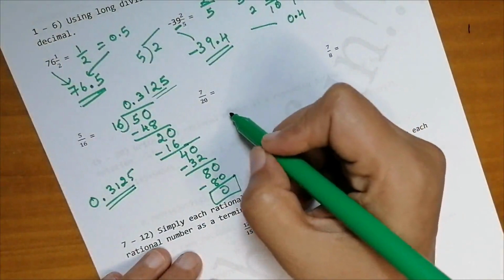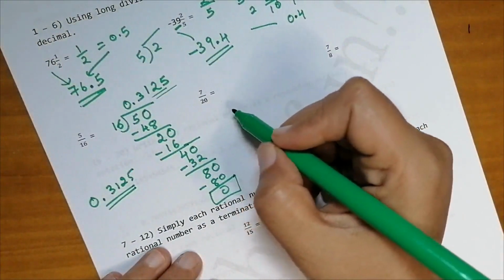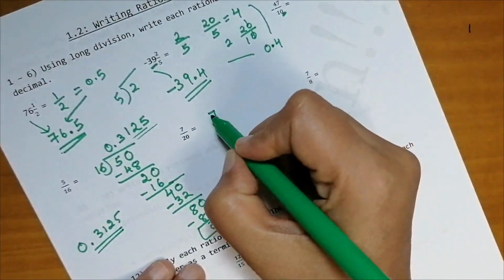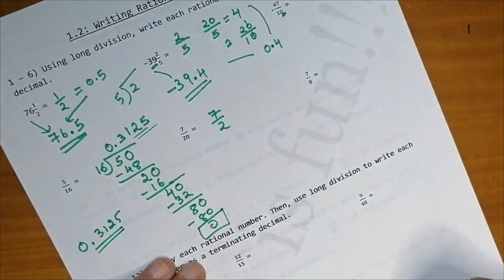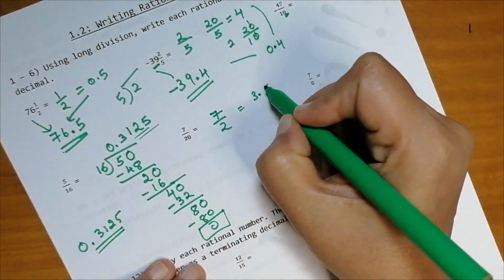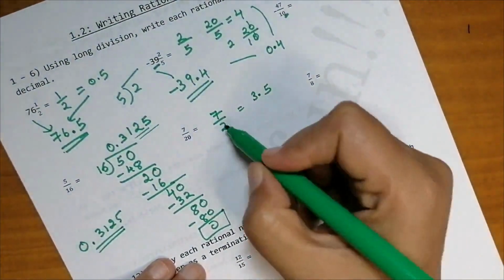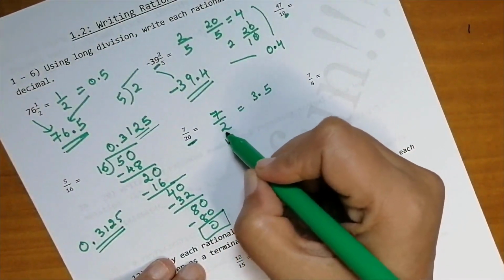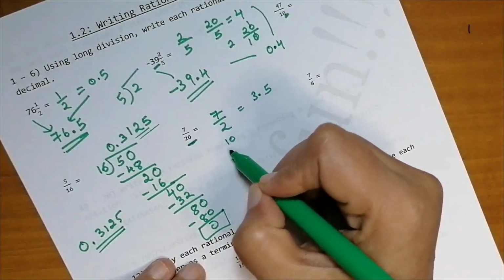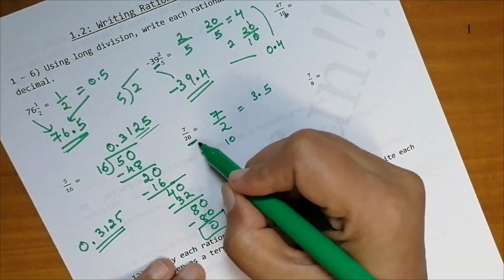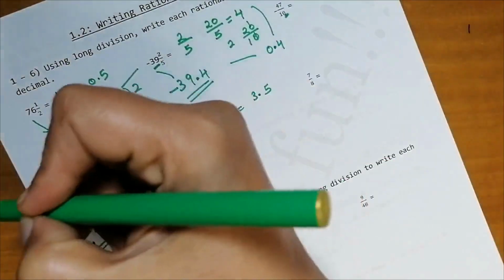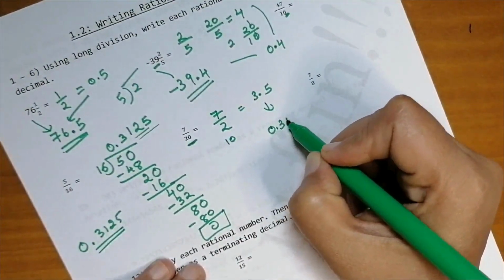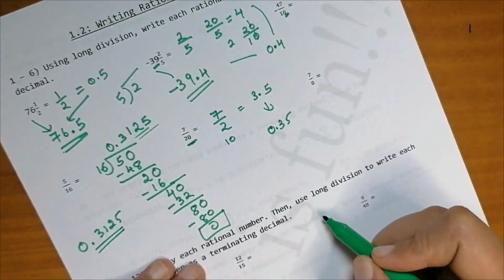Then you have 7/20. Now again we'll try and do the smart math here. When we have 7/2, we know that this is 3.5. But this is not 2, this is 20. You have an additional 10, in the sense 2 times 10. So you keep shifting the decimal point to the left. So this would become 0.35. Are you understanding it?